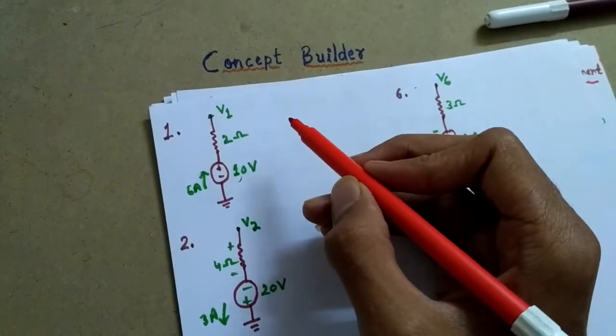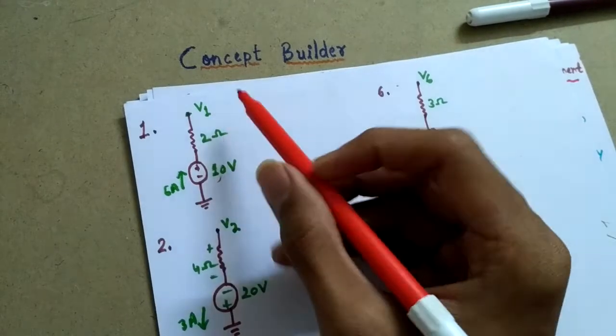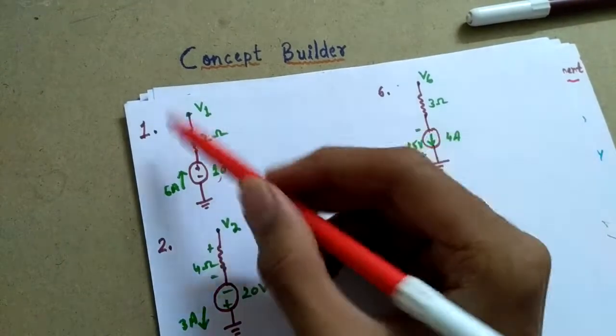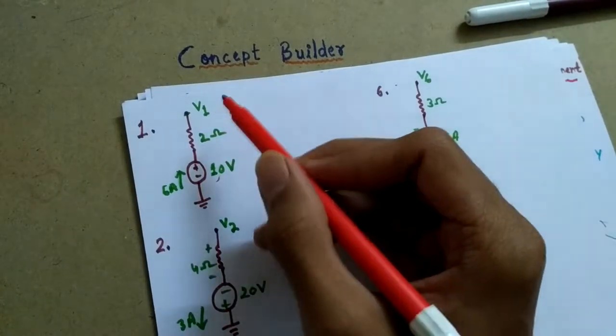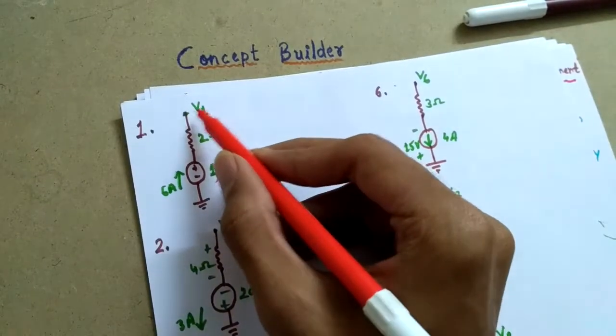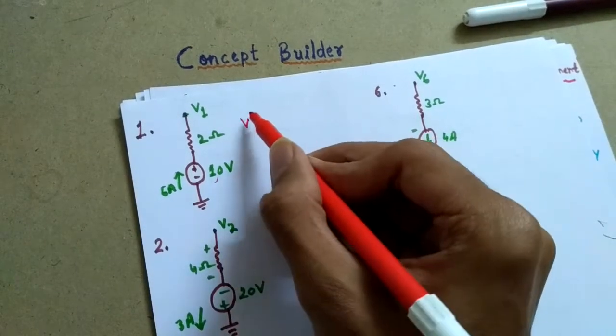So let's begin with this. In the last lecture we discussed KCL and KVL, Kirchhoff's voltage law. We will apply this for this element. Let us start with this, and note the method of how to write this KVL.